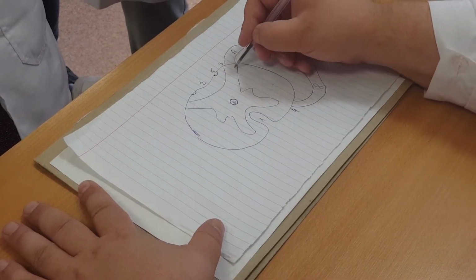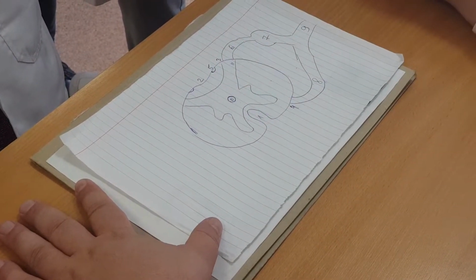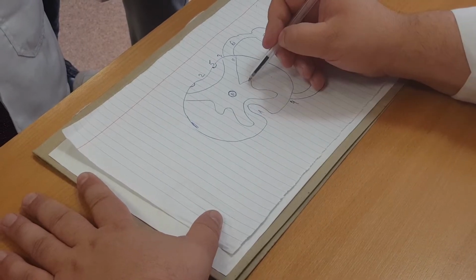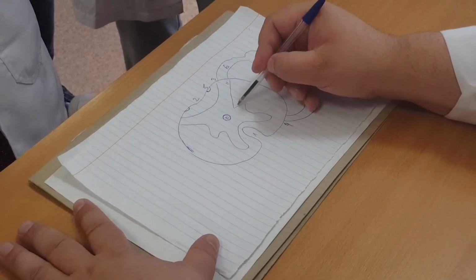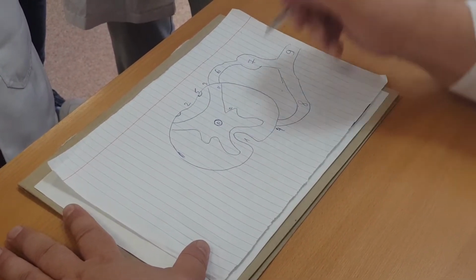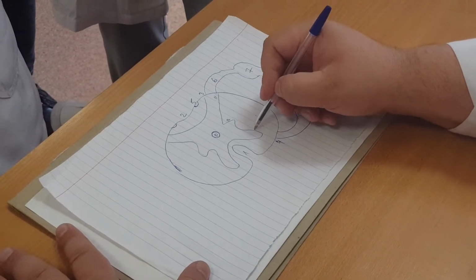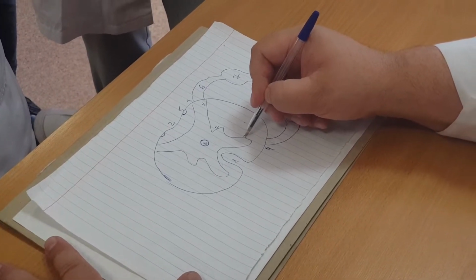Posterior horn, that is number 11, cornu posterior. Lateral horn, number 12, cornu lateralis. And anterior horn, cornu anterior, number 13.